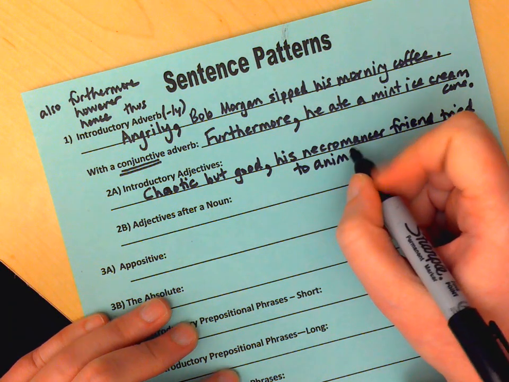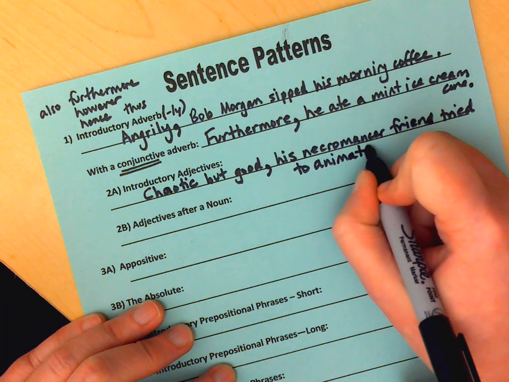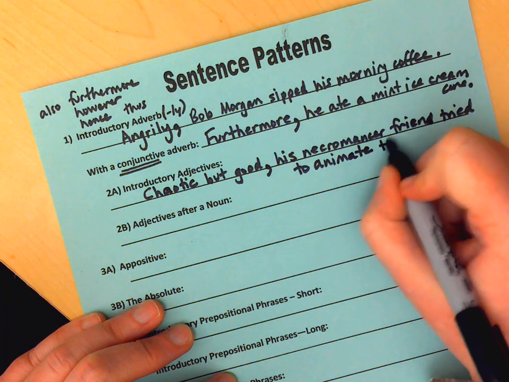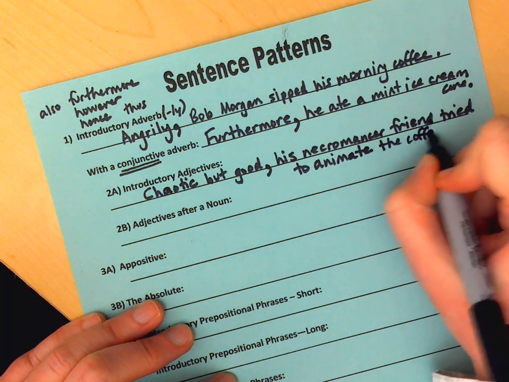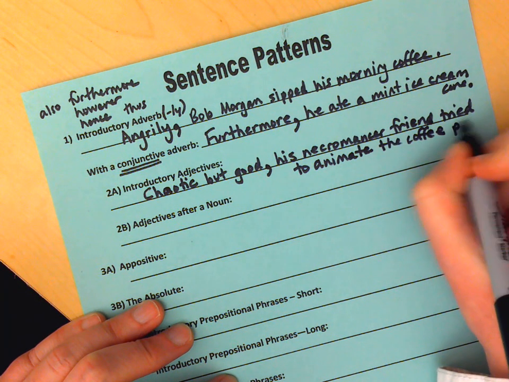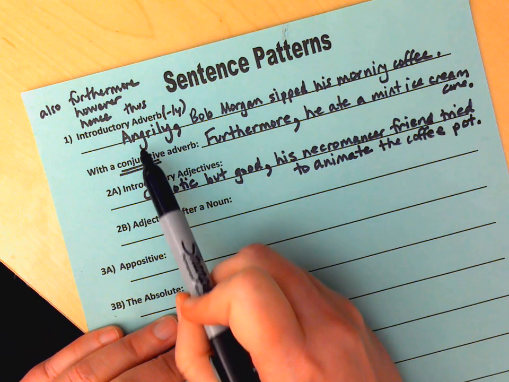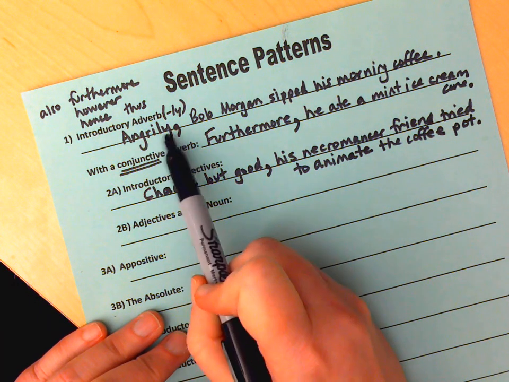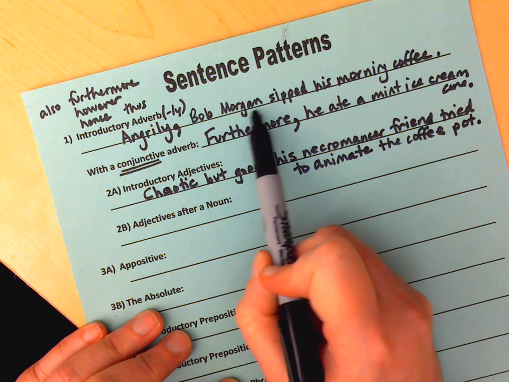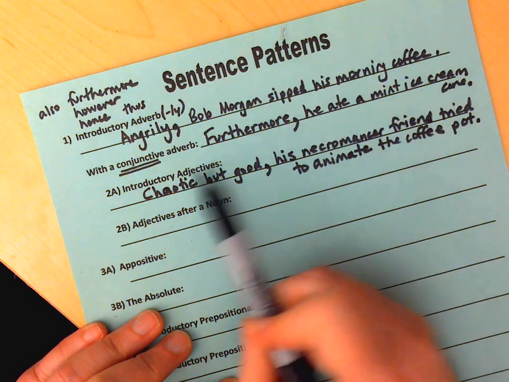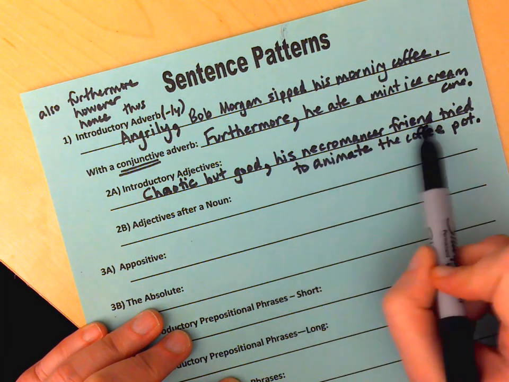Necromancers raise things from the dead. I know, it's silly. Okay, again, notice how a sentence like pattern number 1, angrily, Bob Morgan sipped his morning coffee. Chaotic but good, his necromancer friend tried to animate the coffee pot.